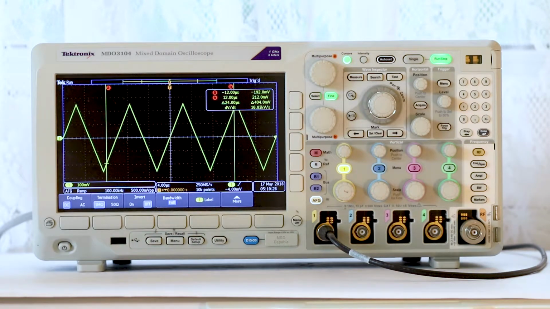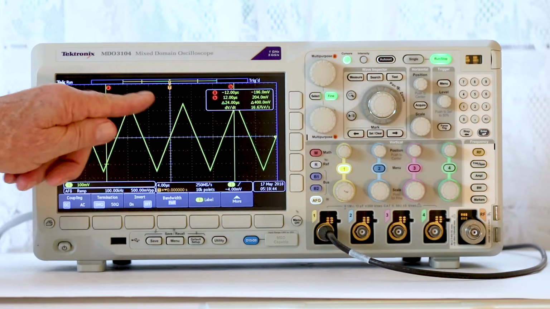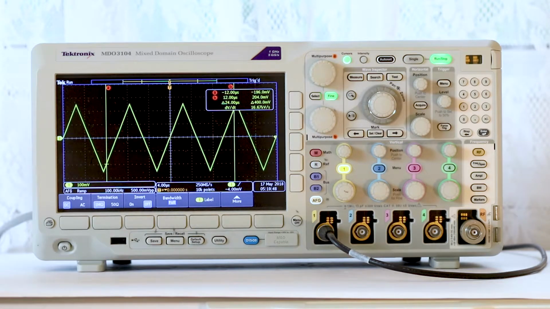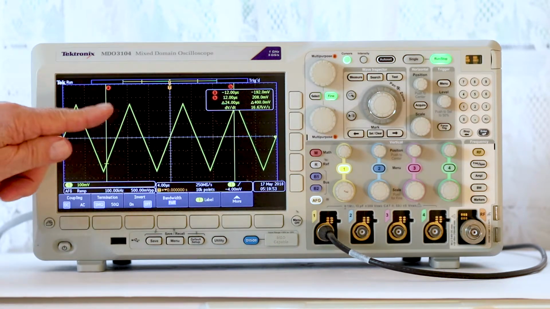By pressing acquire and turning delay off, we can shift the trigger point and expansion point back along the time base. The waveform record view shows the trigger location relative to the waveform record. The brackets show the part of the record currently deployed.